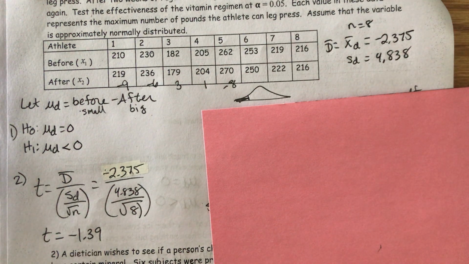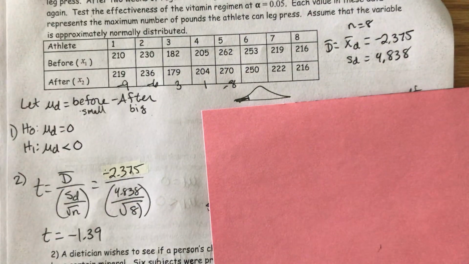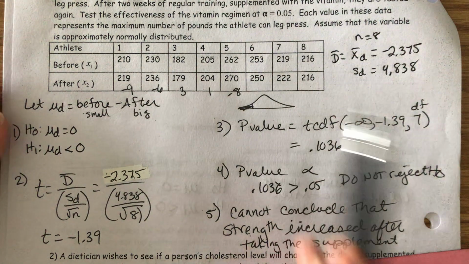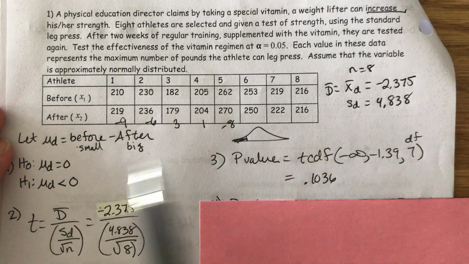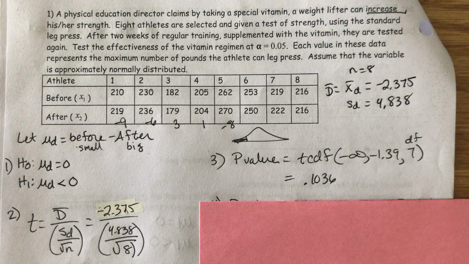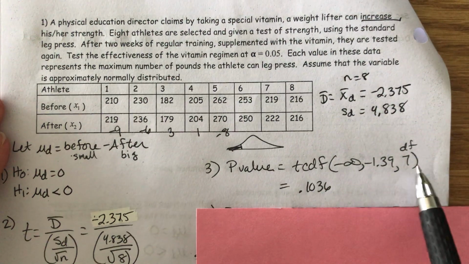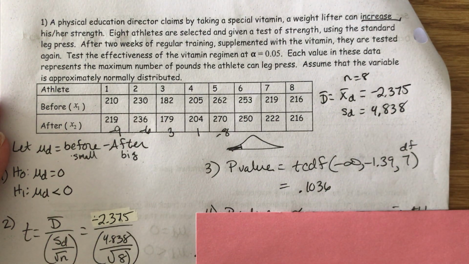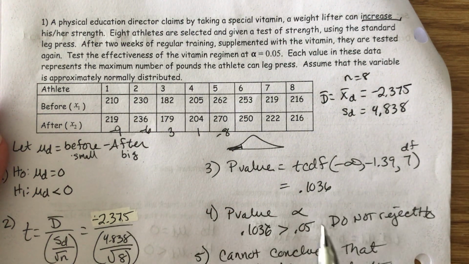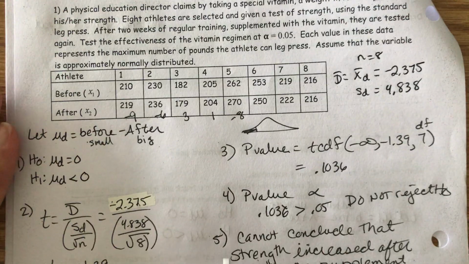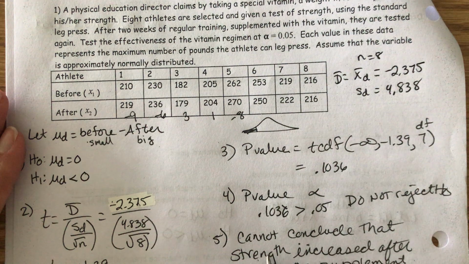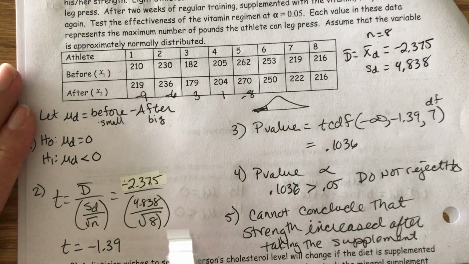From here, we do the same thing we've been doing for months now, okay? Your p-value is tcdf. This is a left-tailed test because we have less than 0, okay? So when you plug that in your calculator, degrees of freedom are n-1, then you get that, all right? That's greater than alpha, so we don't reject, which means we can't conclude that the strength increased after taking the vitamin or the supplement.